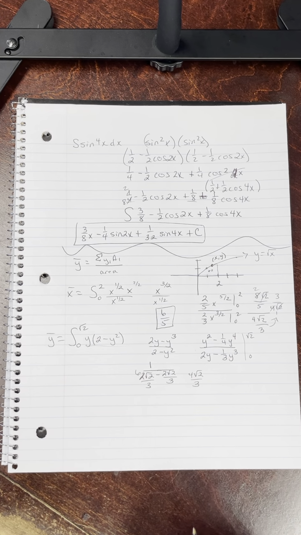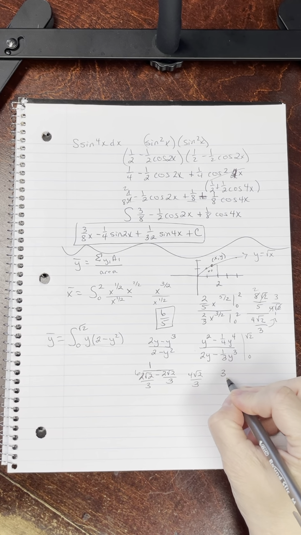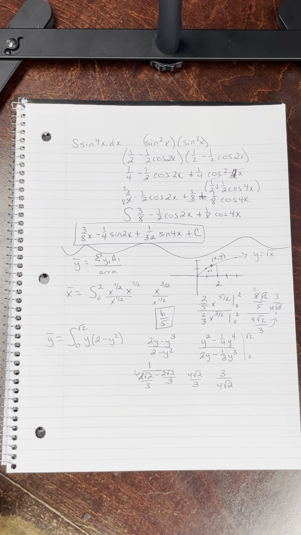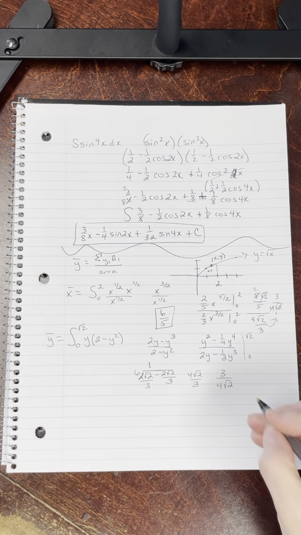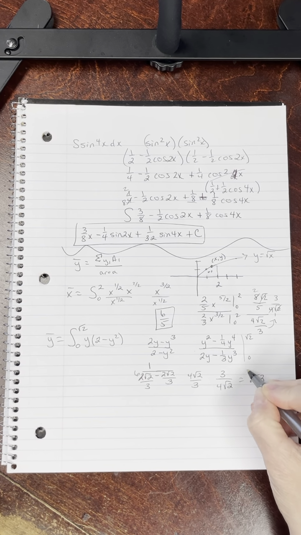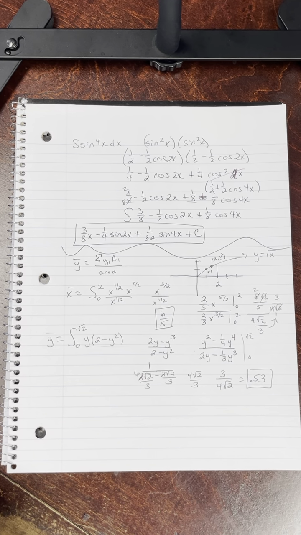That's at the bottom of a fraction, so to get its actual answer, I should flip it and make it 3 over 4 root 2, which at that point, you just need to plunge into the calc. You can either leave it this way or turn it into decimal, and you should get something very close to 0.53.